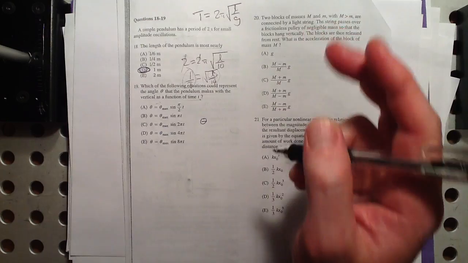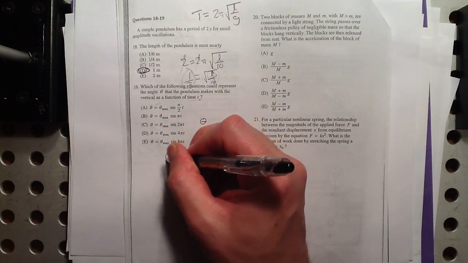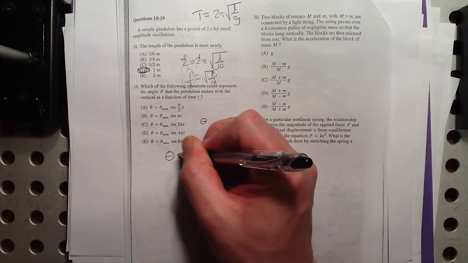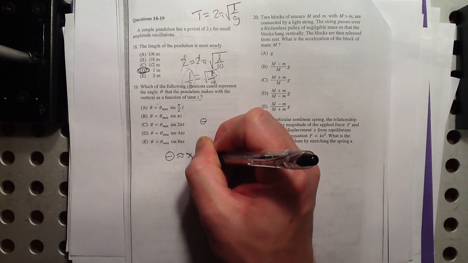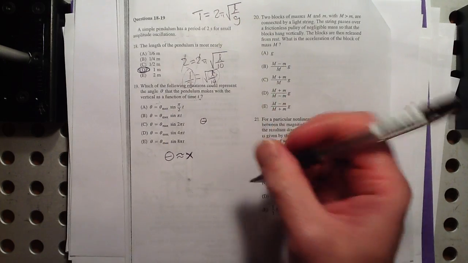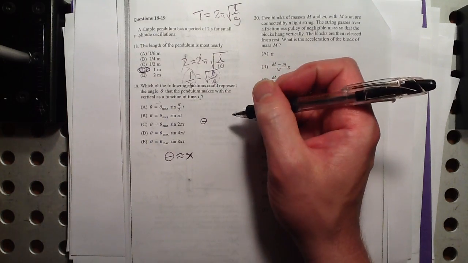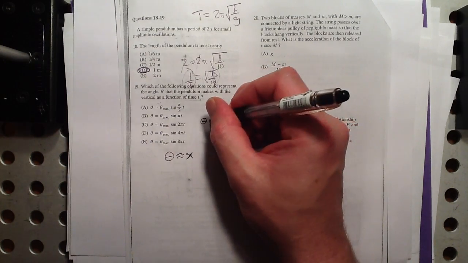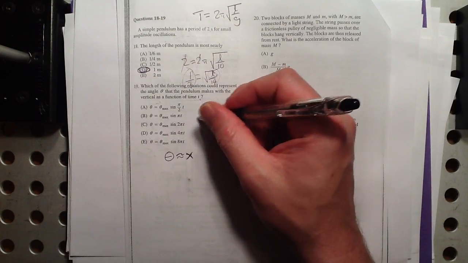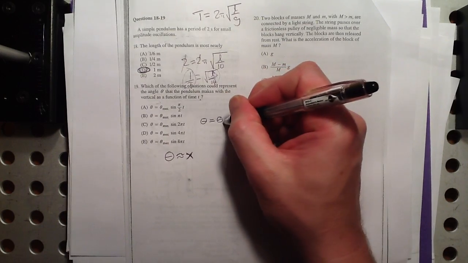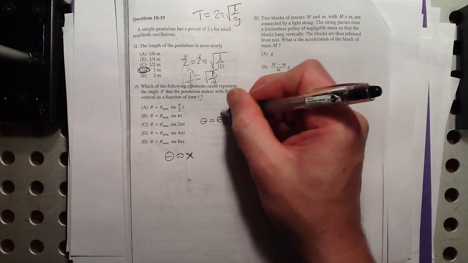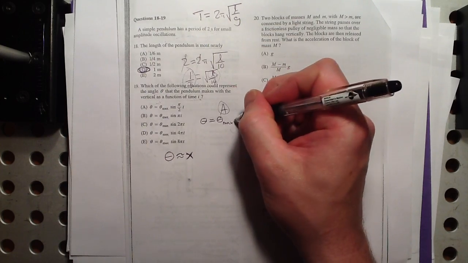Remember the so-called small angle approximation, that for small angles theta is approximately equal to the displacement x. So basically we're doing the x equation for simple harmonic motion, so our position equation. So that's the maximum theta, that's like amplitude, right? That's like the same thing.